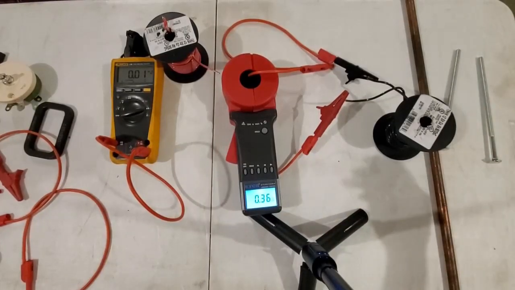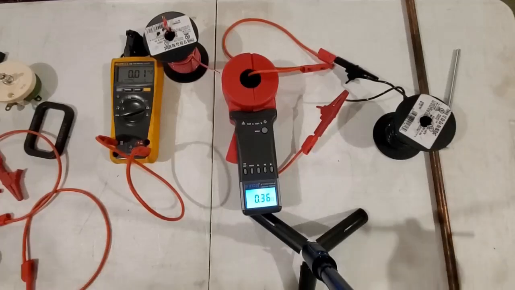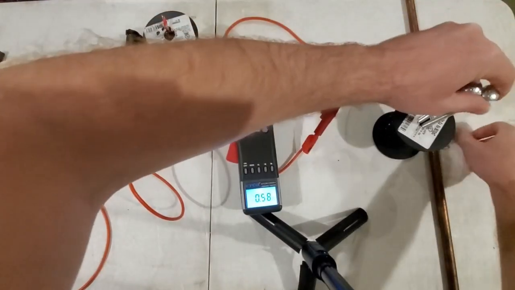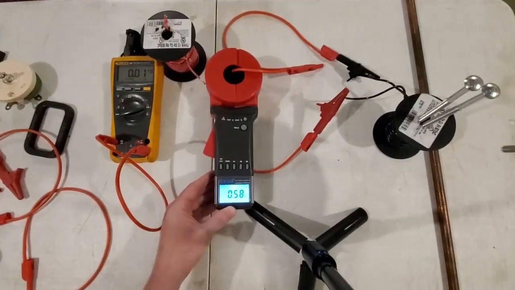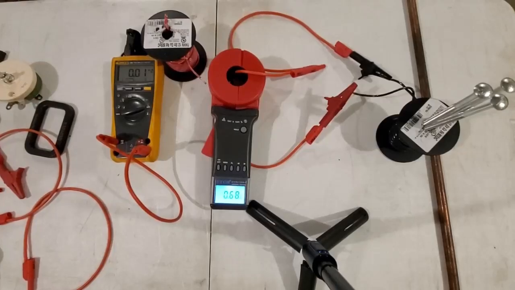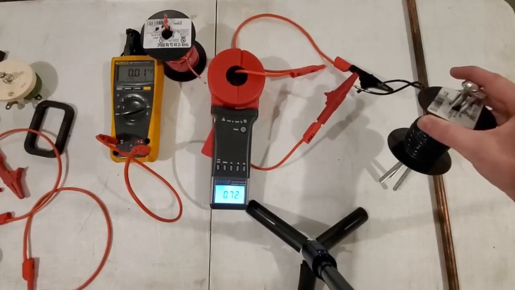right? Well, what happens if I add an iron core to this, right? And this isn't exactly an iron core, but close enough. We're just going to take some lag bolts, stick them in there. Oh my gosh, you can see the meter value is changing, right? And why is that? Because we're changing the inductive properties of that coil, okay? So now the henries of this coil is changing, okay?